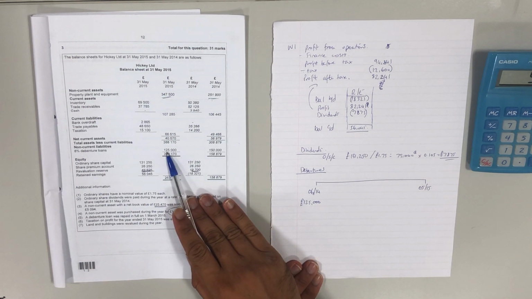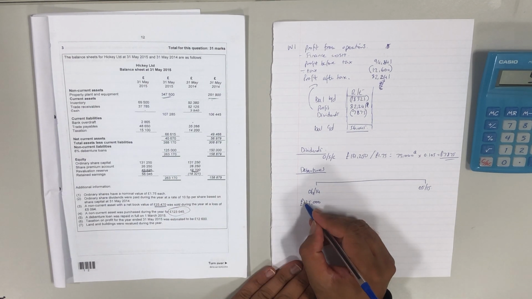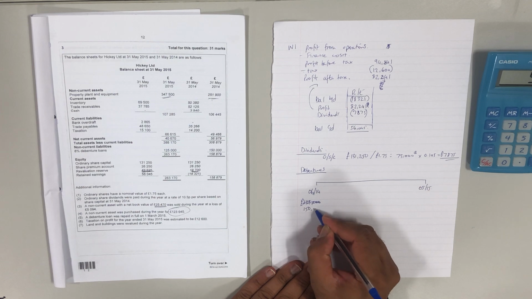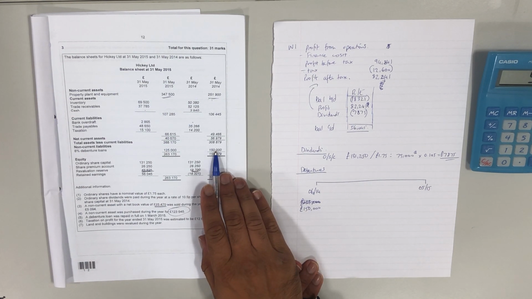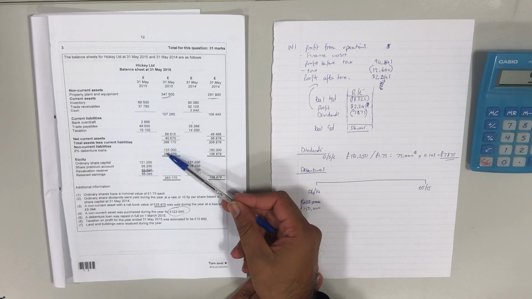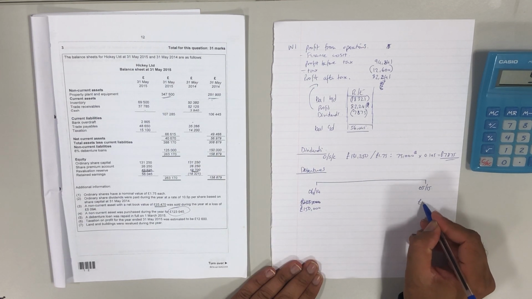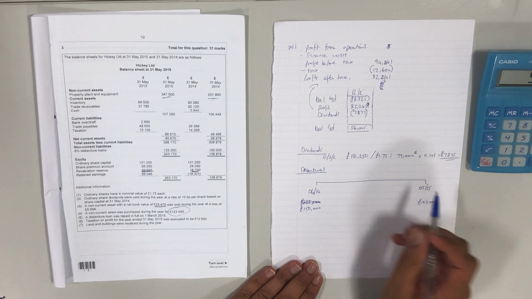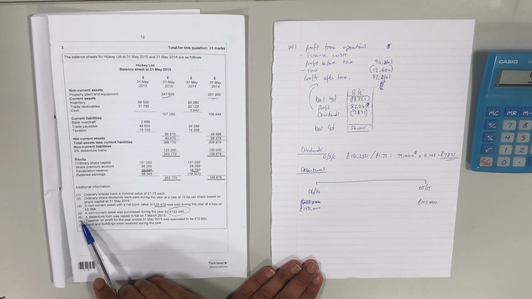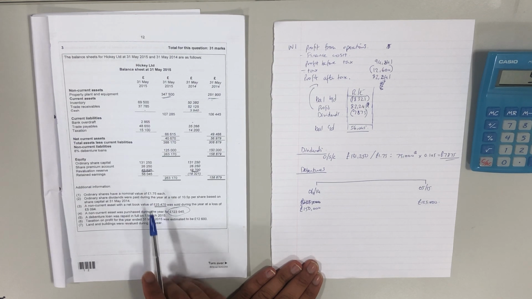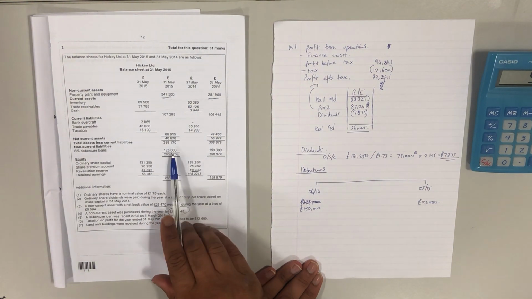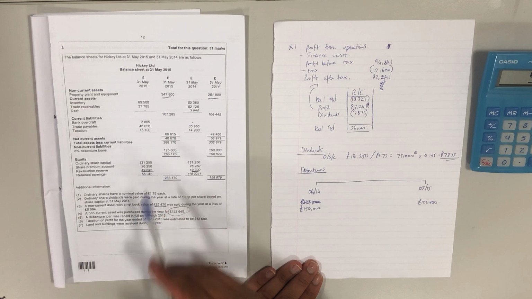Here, 150. Let me change that. At the start of the year, 150. 2015, we ended up with 125. What happened? Look at the notes. It tells us, point number 5, a debenture loan was repaid in full. So we had some investors and it must have come to redemption. We had to pay the 25 grand back.